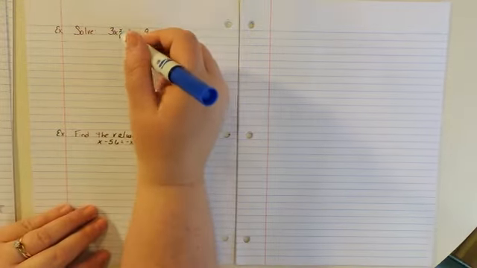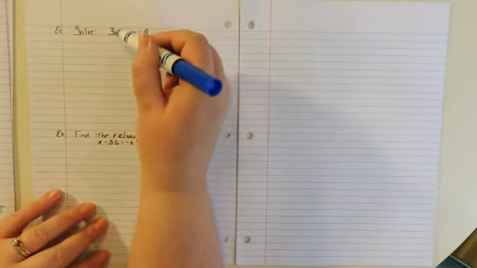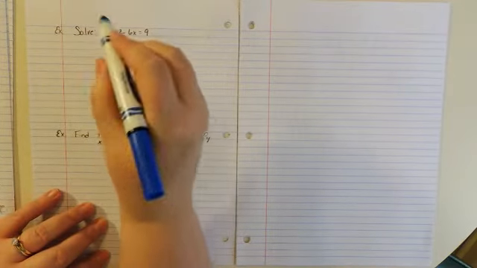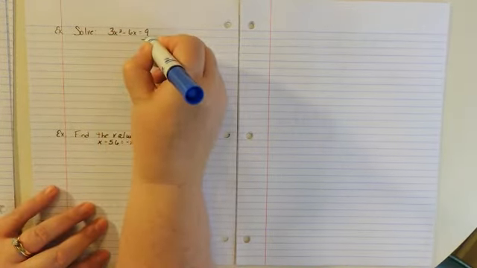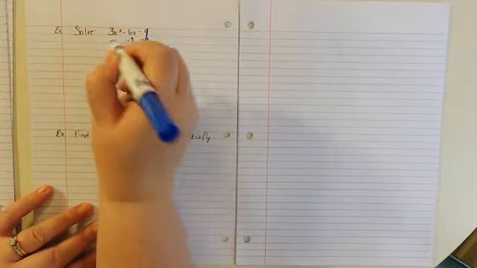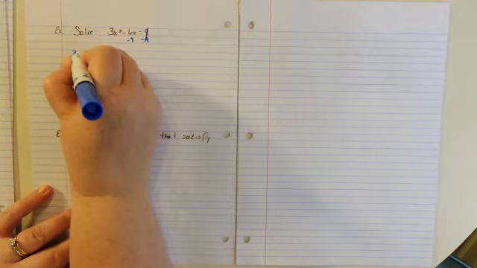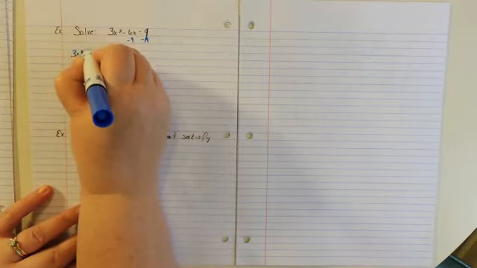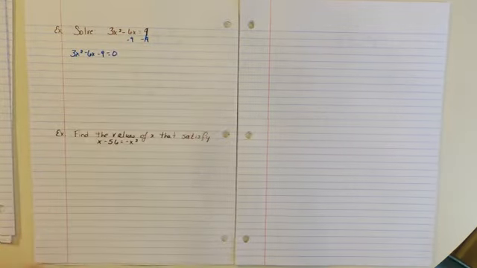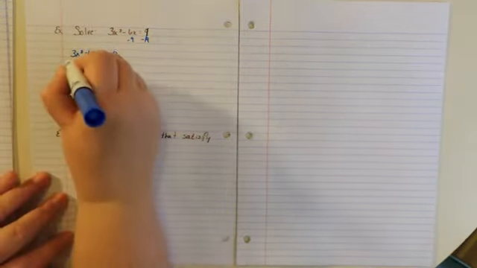So, here we have solve 3x squared minus 6x equals 9. We need to get everything on the same side of the equation, of the equal sign. So we have 3x squared minus 6x minus 9 equals 0. The first thing we can do is factor out a 3.